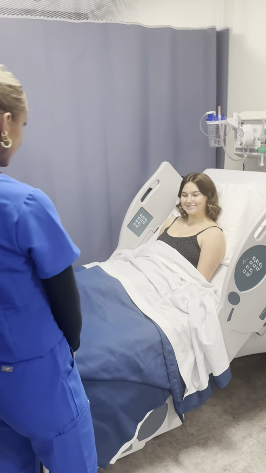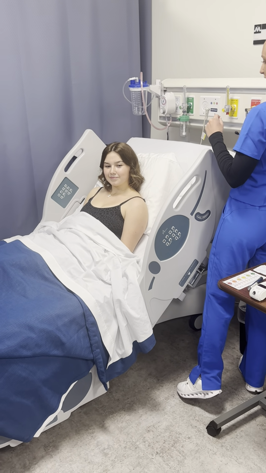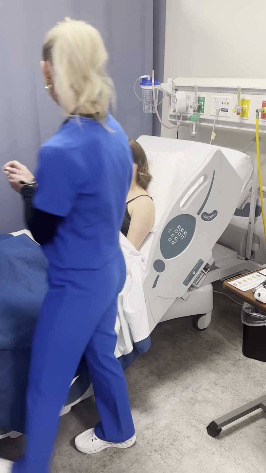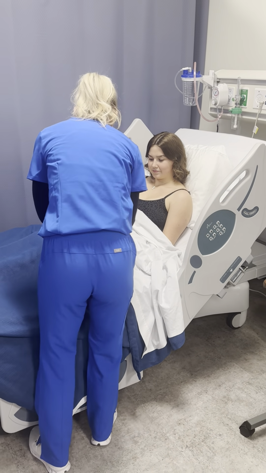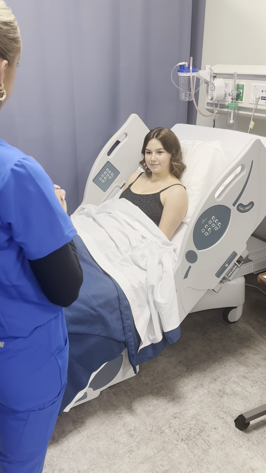Okay, I'm going to shut the door for privacy. Hello, Audrey. I am Kylie, and I'm going to be your nurse today. Could you please tell me your name and date of birth, please? Audrey Zadunich, 10/26/05. Okay, perfect. And then can I just see your arm and wristbands just to do as my 2 identifiers? Okay, perfect. Thank you.